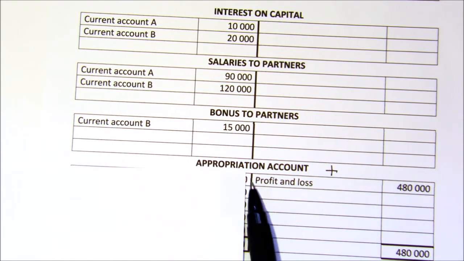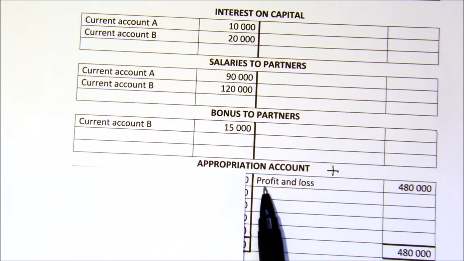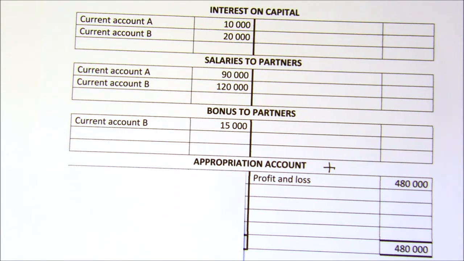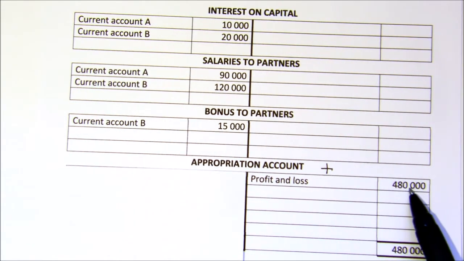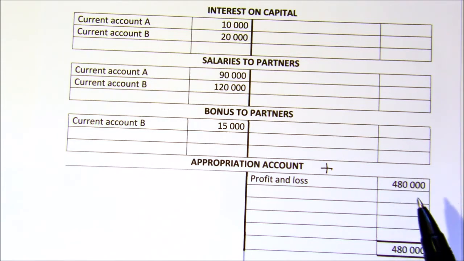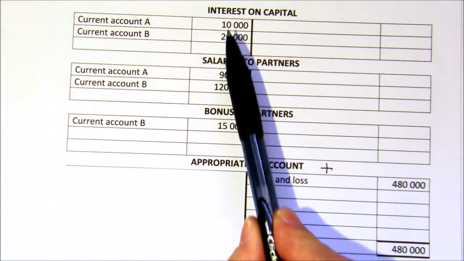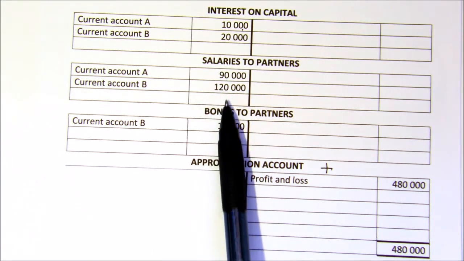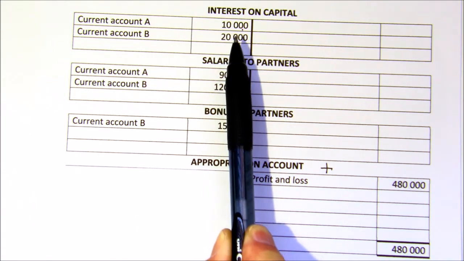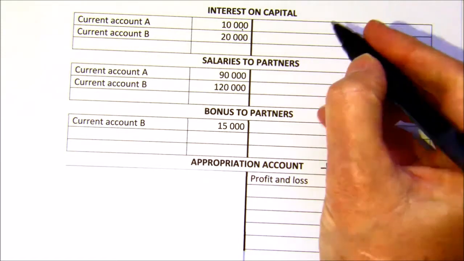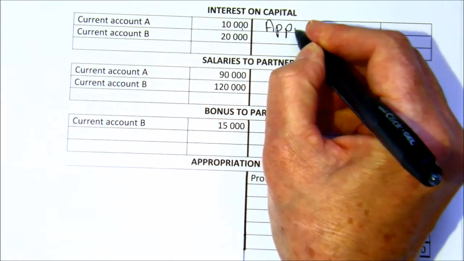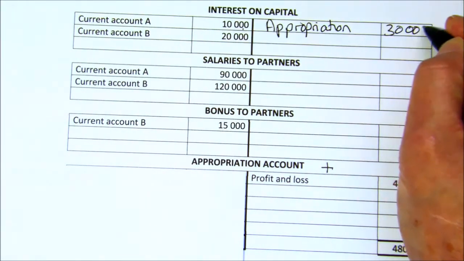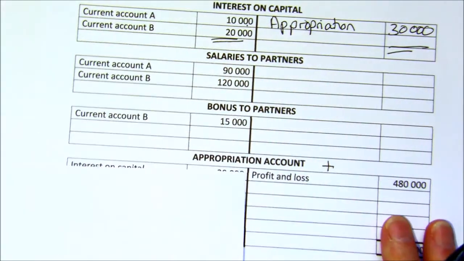So the first thing coming in is from the profit and loss, and take note, I'm writing profit and loss because that's where the double entry is, and I've made a net profit of 480,000. Now, out of that, our first distribution, our primary distribution, is to pay out these amounts here. They're primary because they're the first, and they were pre-decided by the partners. So what you're going to do is close off each of these accounts here, and this 30,000 will get closed off, and that's it, finished.